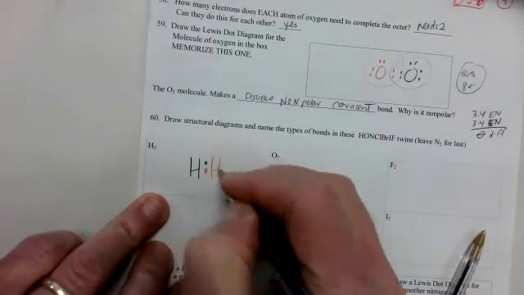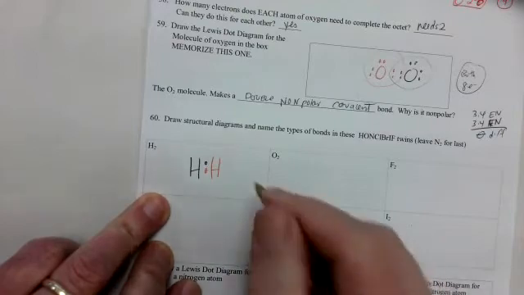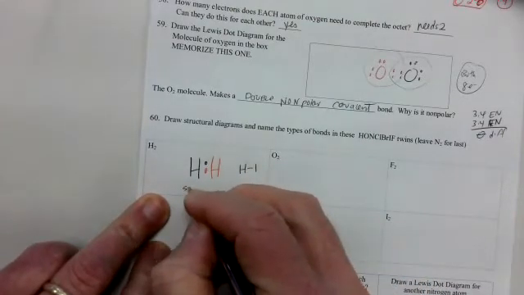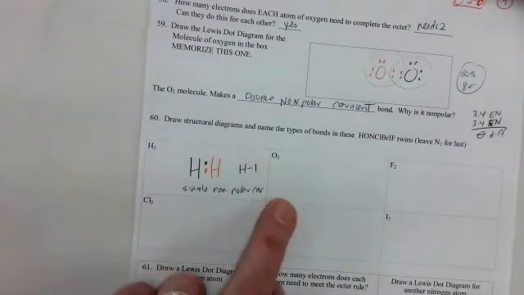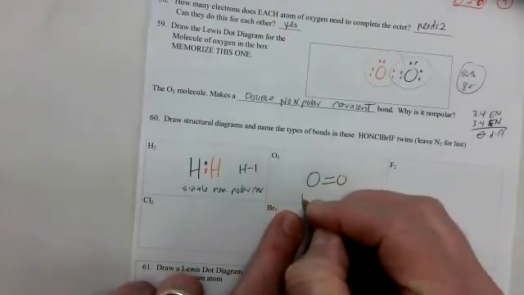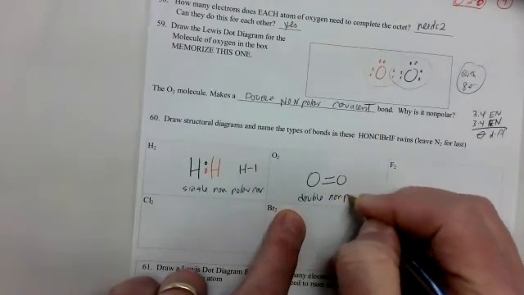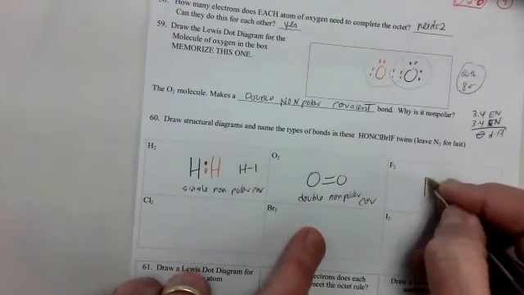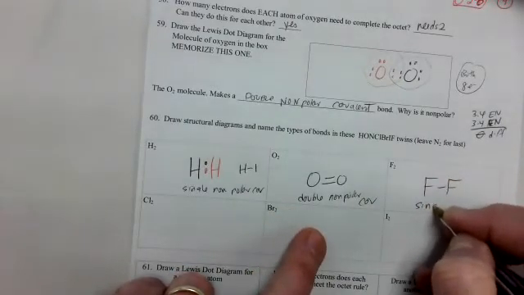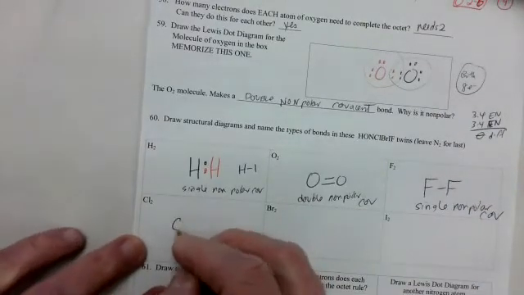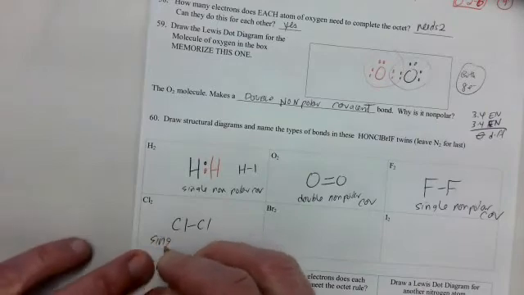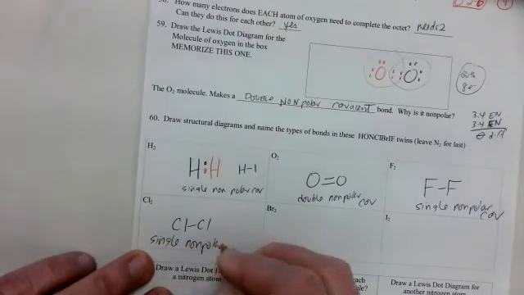All right, the diatomic twins. H and H. Structural diagrams. H and H, single, non-polar, covalent. Oxygen, double, non-polar, covalent. F to F, single, non-polar, covalent. Cl to Cl, single, non-polar, covalent.